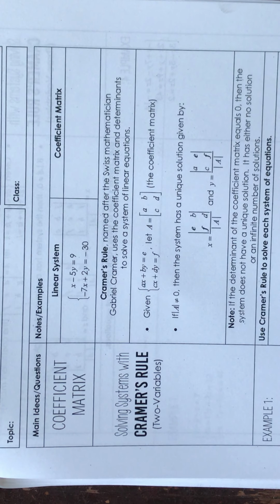So today we're going to continue on with some more of our matrix work. In our previous lesson, we learned about the determinant and how we can find it. And now we're going to see how we can use that determinant to actually solve systems of equations. So first off, we have to learn how to write a coefficient matrix.